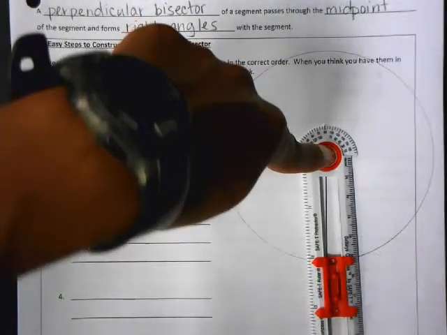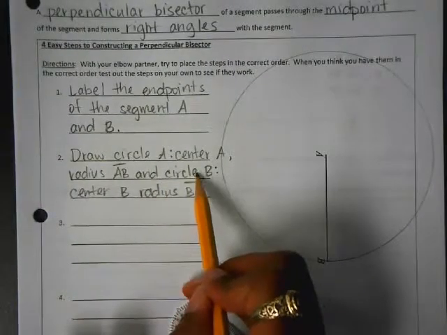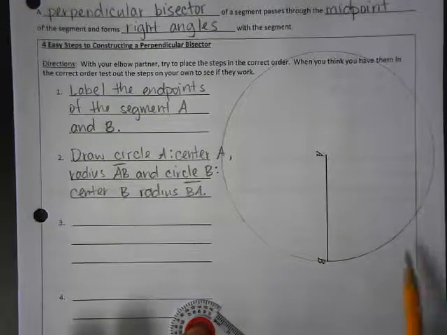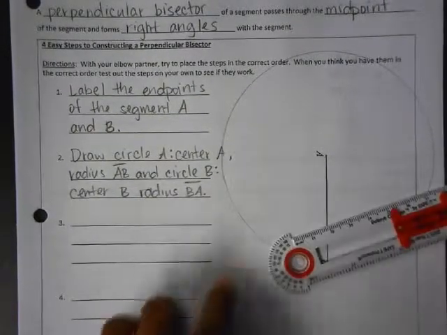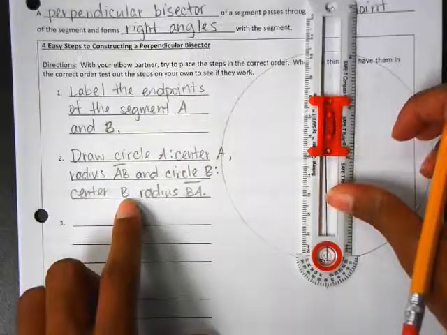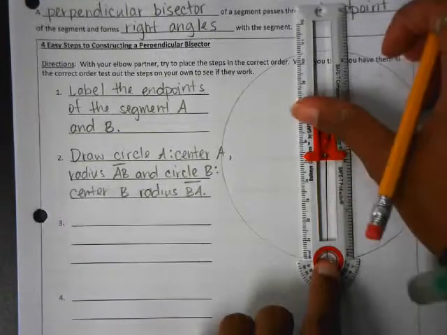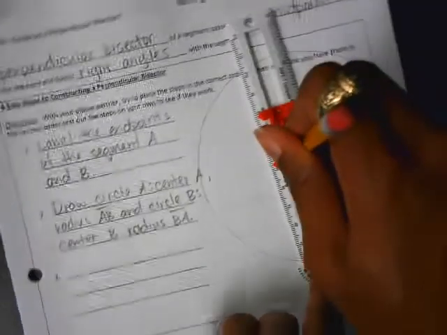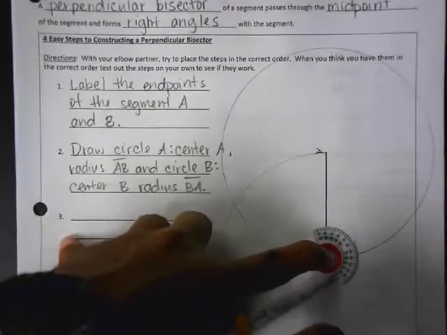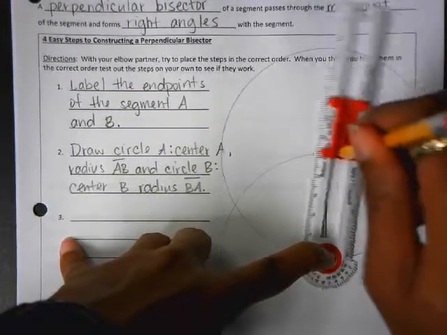The center is A. Now, the second part of step 2 was to draw circle B with the center of B. And it has to have the radius of BA. So I'm going to turn my compass the other way because this time my center is B. Since my center is B, it has to go inside of the bullseye, and I'm going to draw circle B with the radius of BA. And there we go. Kind of looks like a Venn diagram.